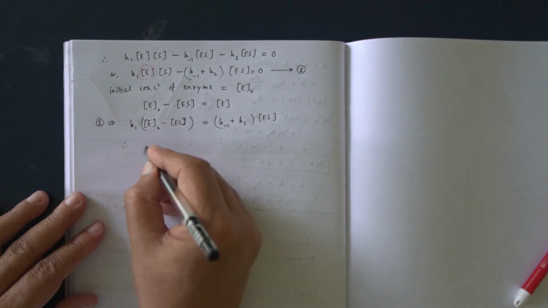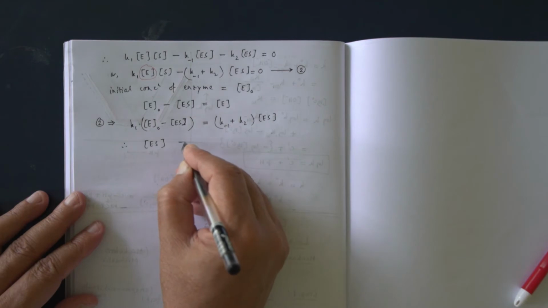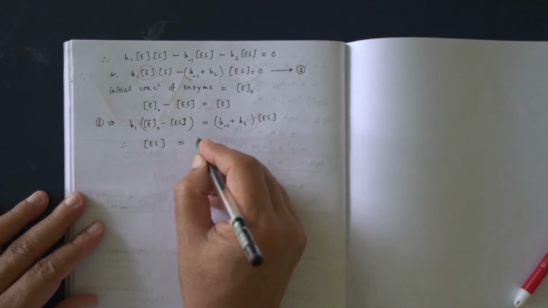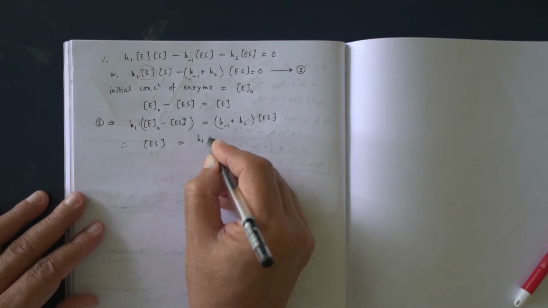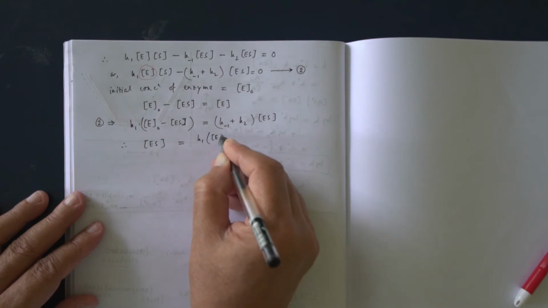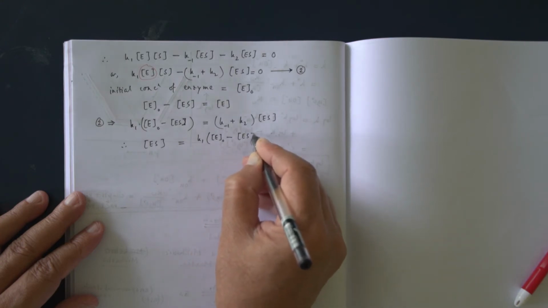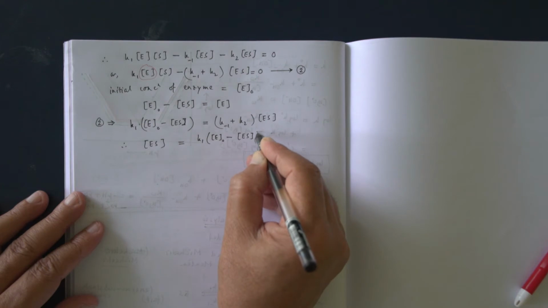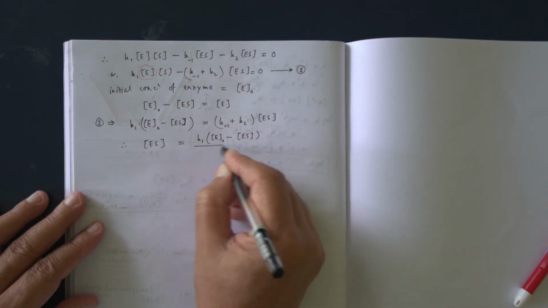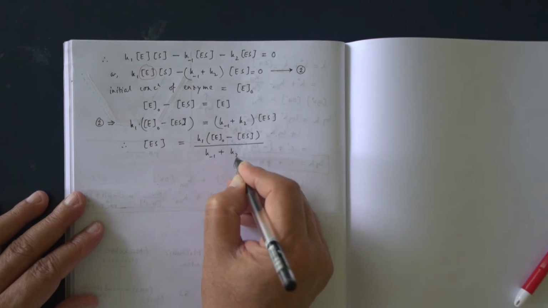Hence, what is the concentration of enzyme substrate complex? Concentration of enzyme substrate complex equals k1 (E naught minus ES) divided by (k minus 1 plus k2).